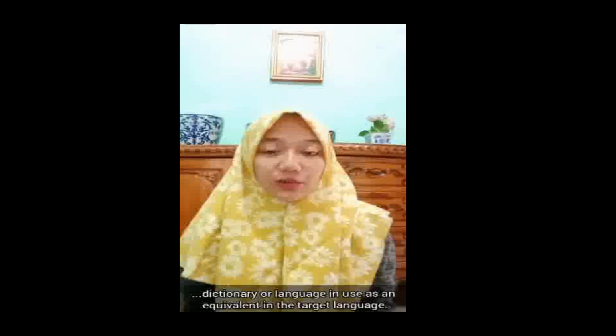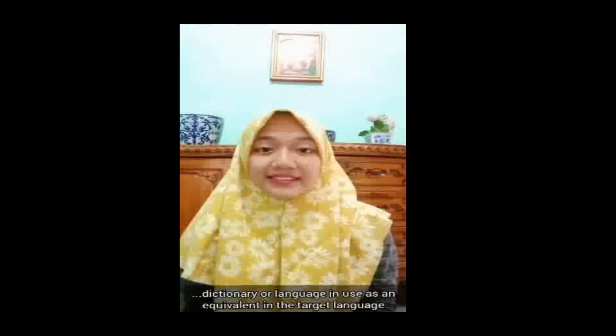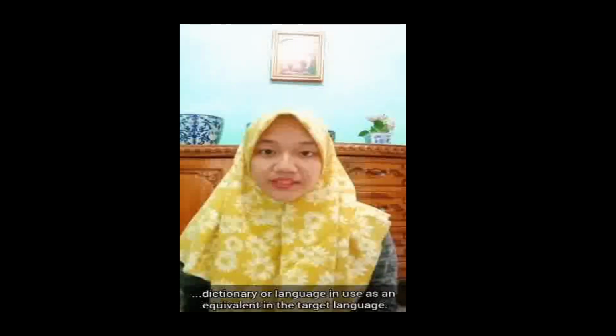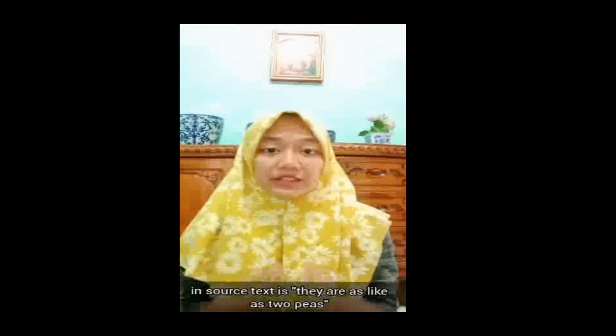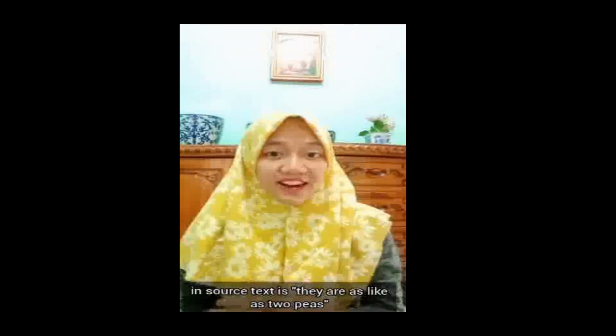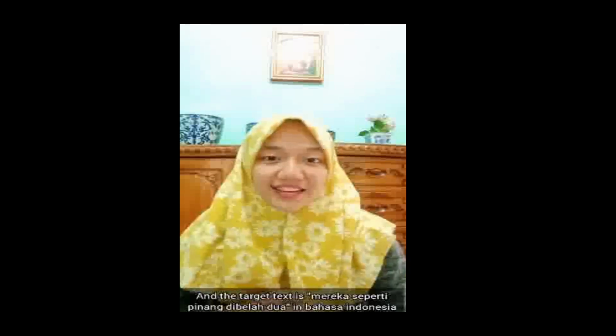Next is established equivalent. Established equivalent is to use a term or expression recognized by a dictionary or language in use as an equivalence in the target language. For example, in the source text: they are as like as two peas, and the target text is mereka seperti pinang dibelah dua in bahasa Indonesia.